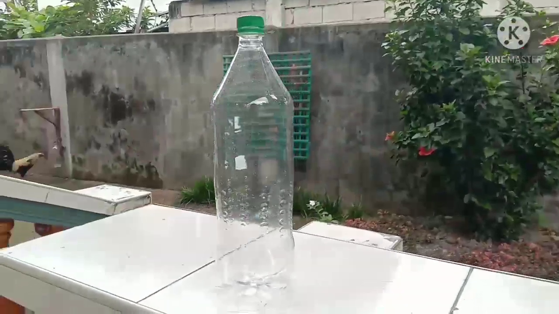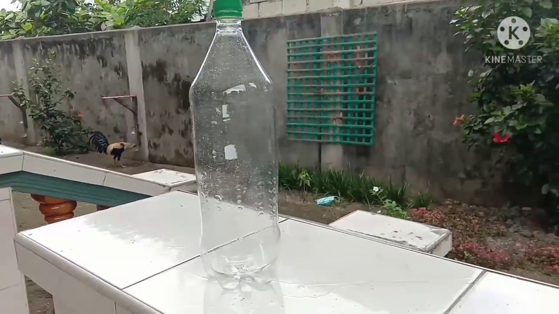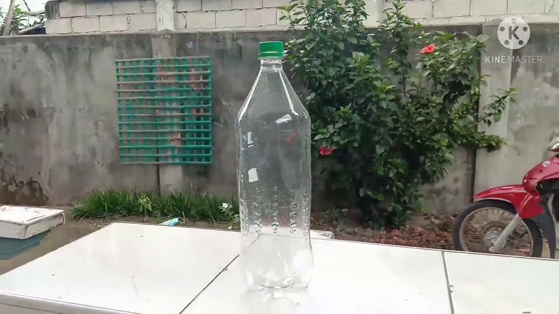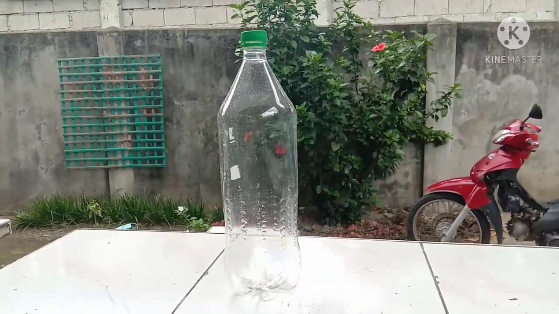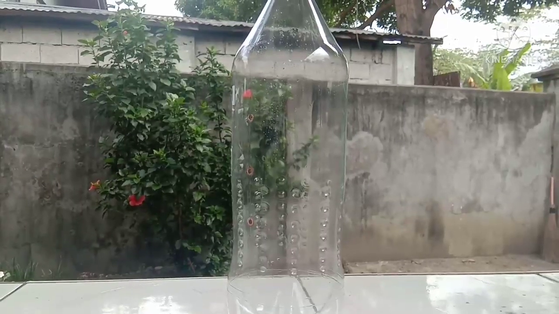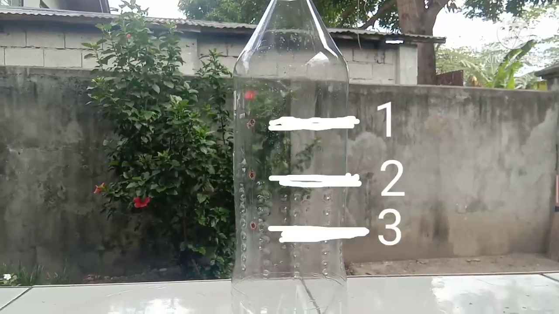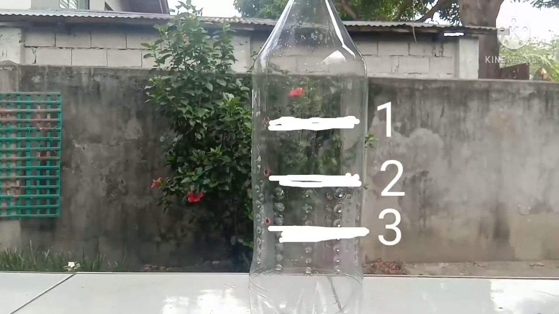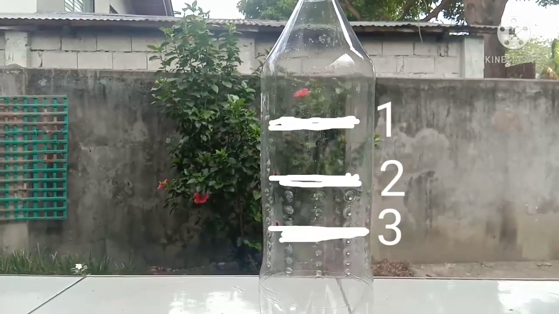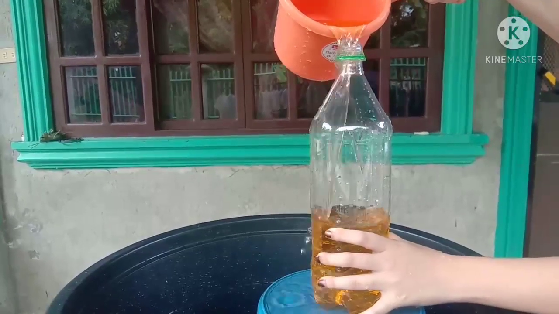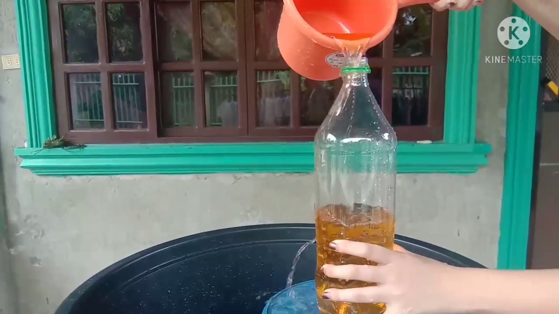The first step is to take a plastic container or a bottle and make 3 holes at 3 different heights. Now, make sure that the 3 holes are of the same size so that the flow of the water should be the same. The second step is to fill the bottle with water.